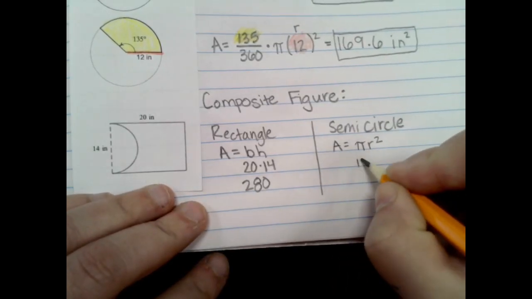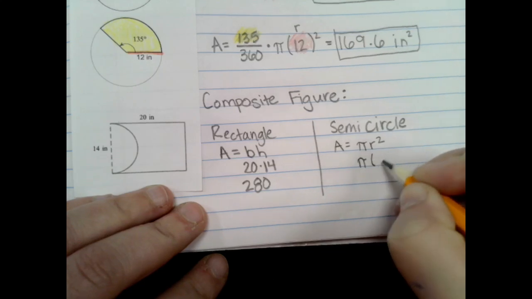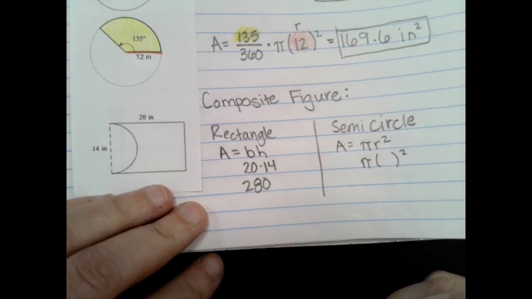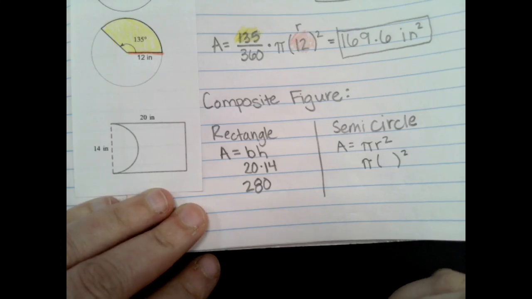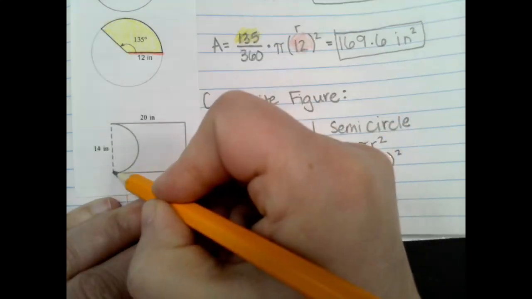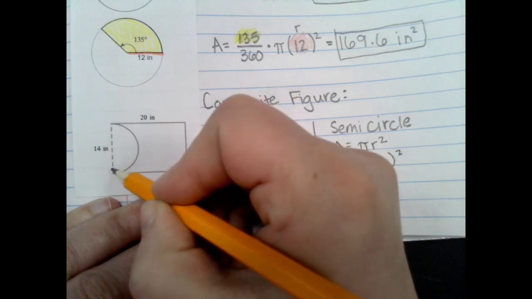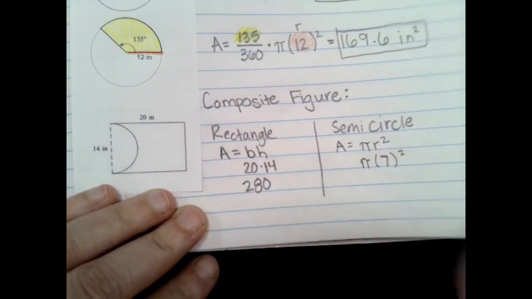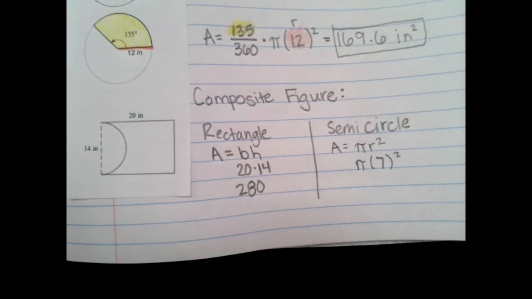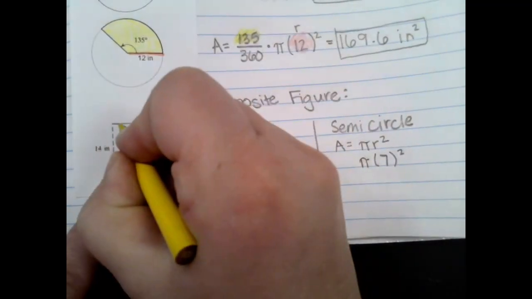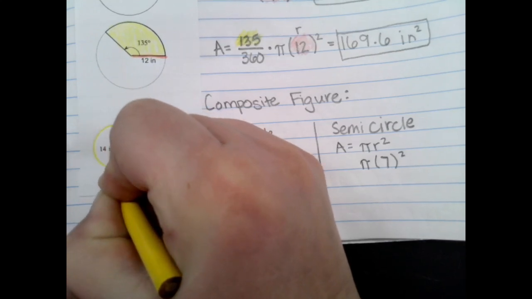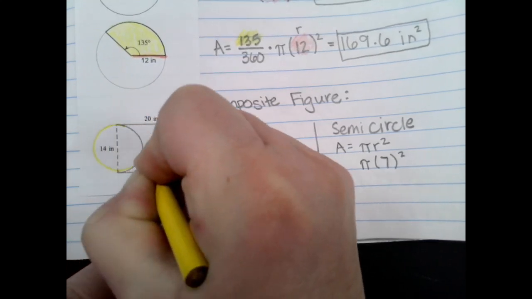All right, so pi times, now we need the radius squared. Why 7? Good, 14 goes from the outside to the outside here. We want to go from edge to the middle, so we just want the 7. Okay, if it helps to grab a colored pencil or just your own, and draw in the rest of that circle to see that that circle is there, you can.